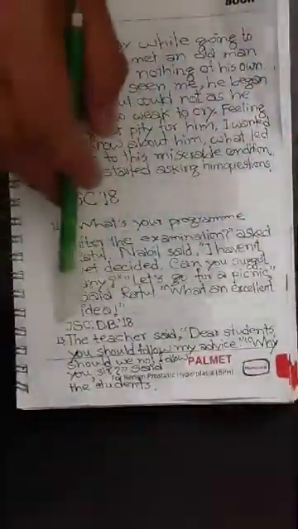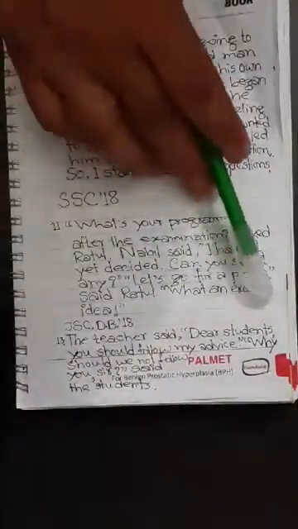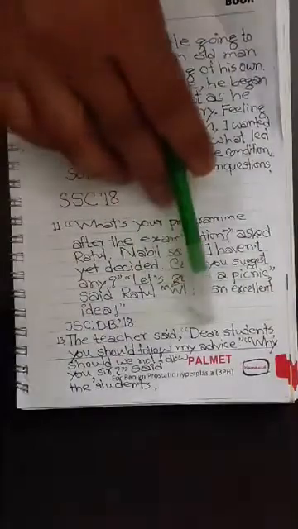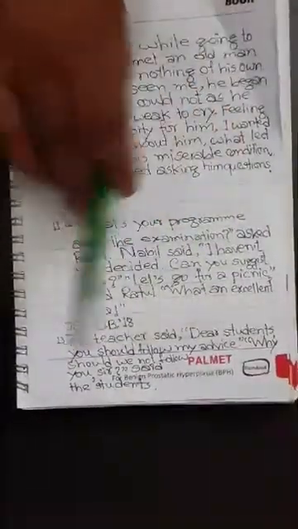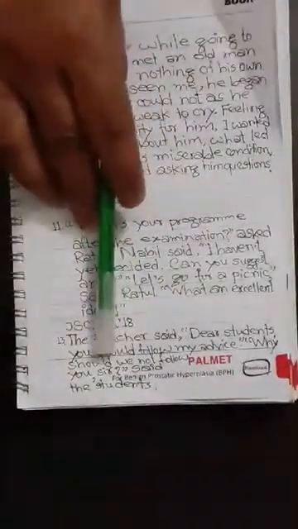Okay. JSC students, revise the passage and write it down if you have not yet done it. The teacher said, comma, inverted comma, "Dear students, comma, you should follow my advice," full stop, inverted comma close. "Why should we not follow you, comma, sir?" Question mark, inverted comma close, said the students, full stop.